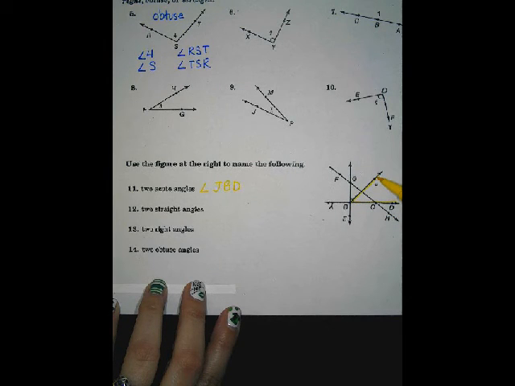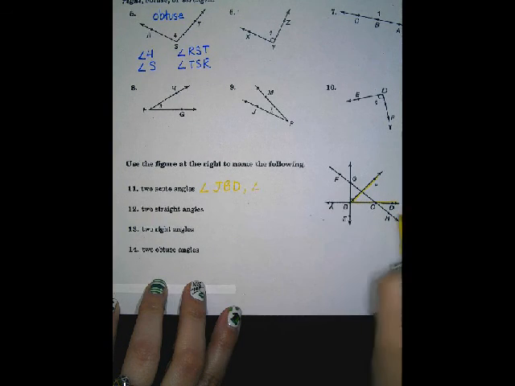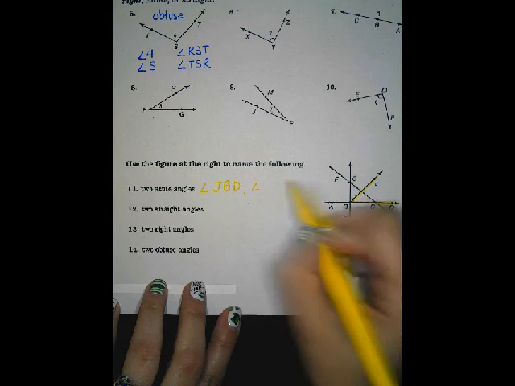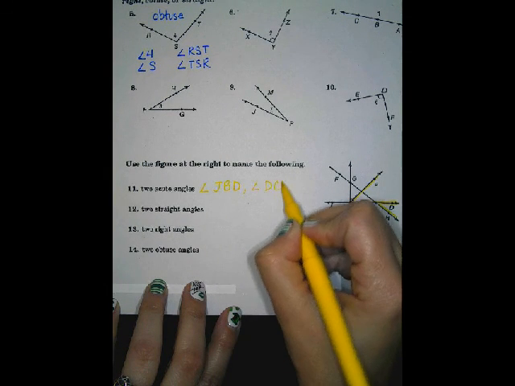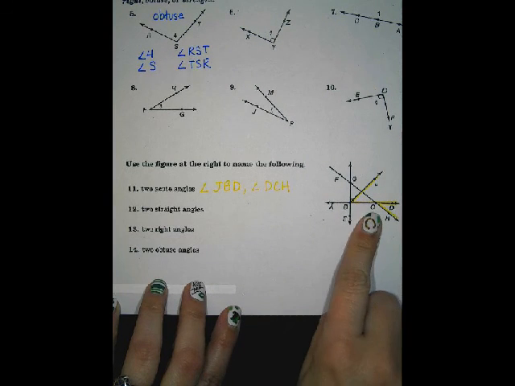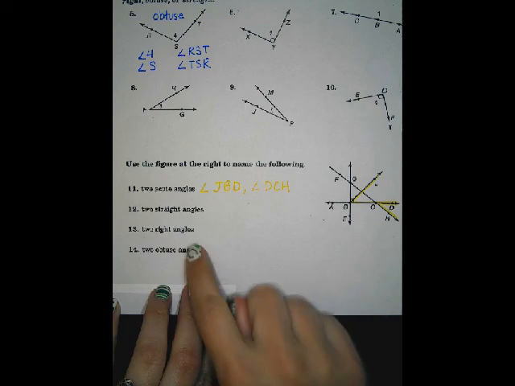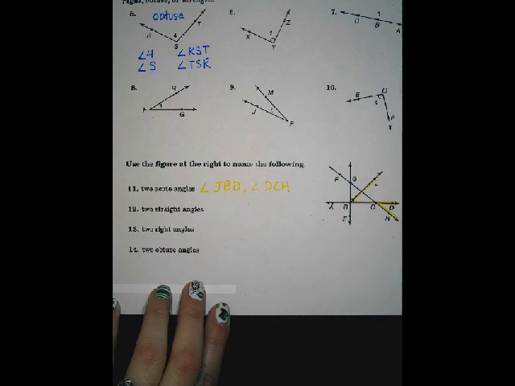I could also use this little angle over here, DCH. So angle, I'll use that one. So we have DCH for my acute angle. If you have colors or markers, highlighters that you would like to highlight all of these, it may make it easier for you to see. I hope that helps.